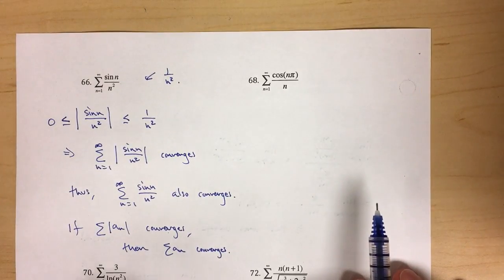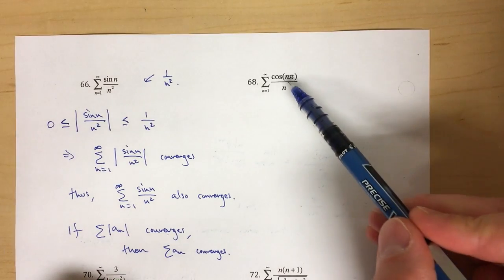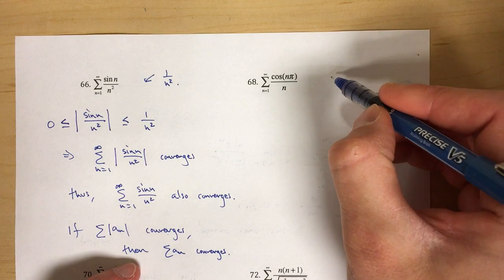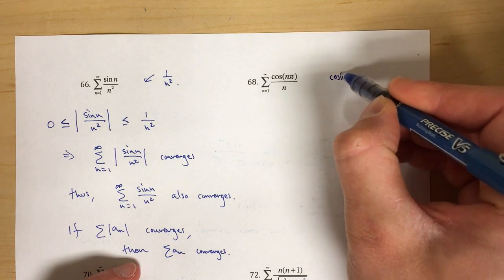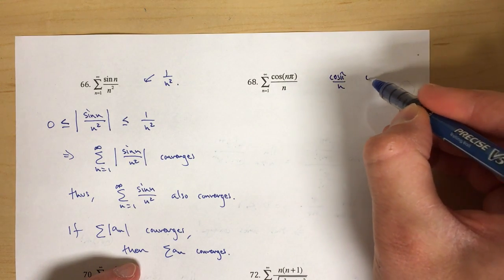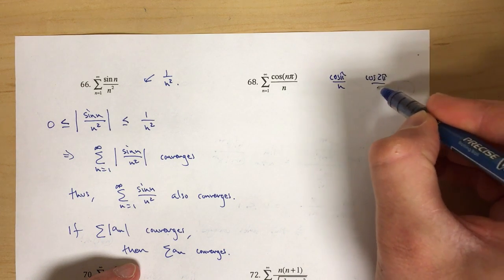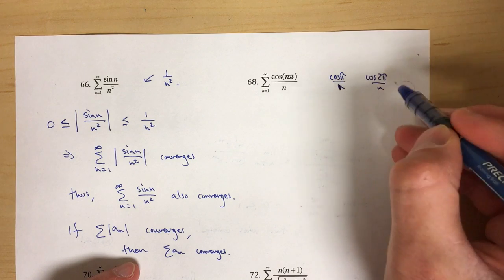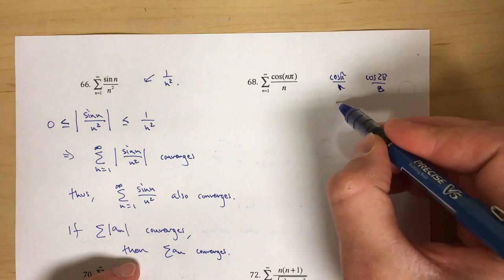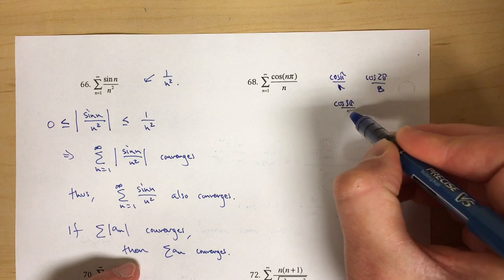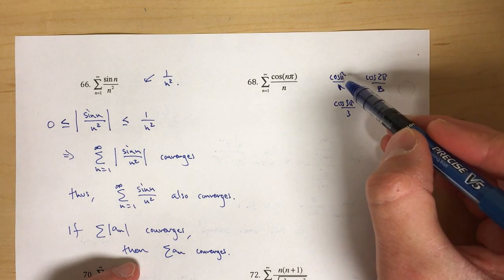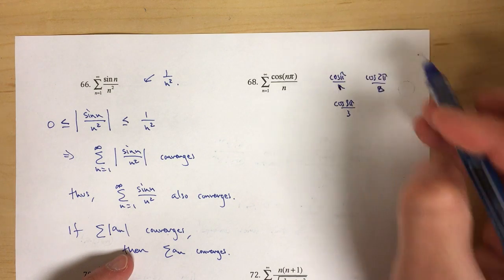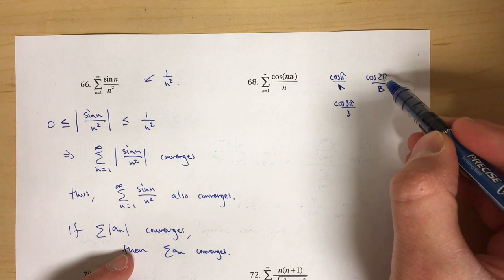Cosine n pi over n. Oh man, this is a tricky one. But the interesting thing is, if we plug in 1 here and think about the terms, what we're going to have is cosine pi over 1, cosine 2 pi over 2, then cosine of 3 pi over 3. But cosine of pi is -1, and cosine of 2 pi is 1.